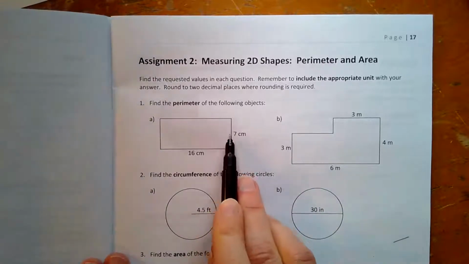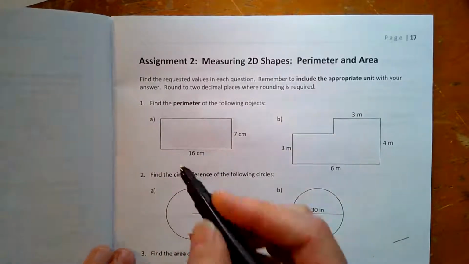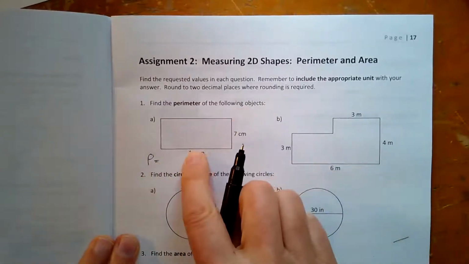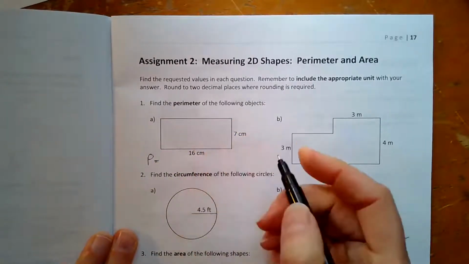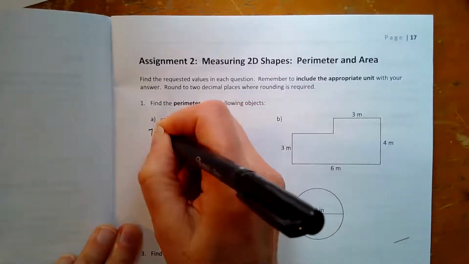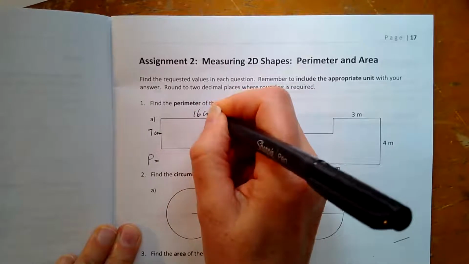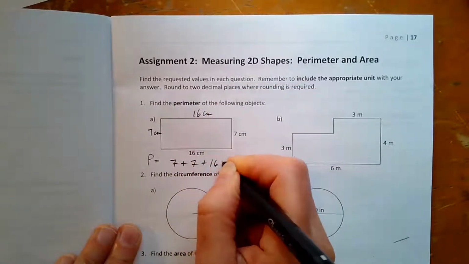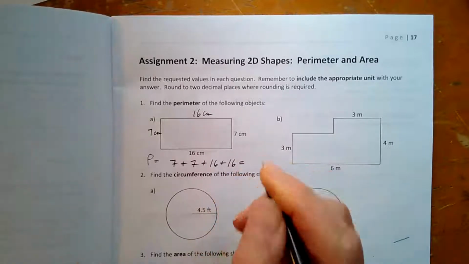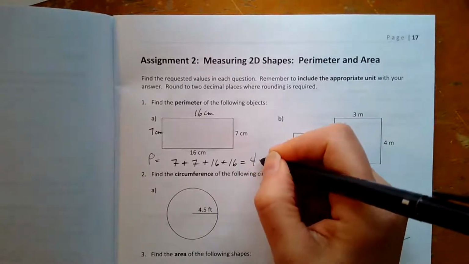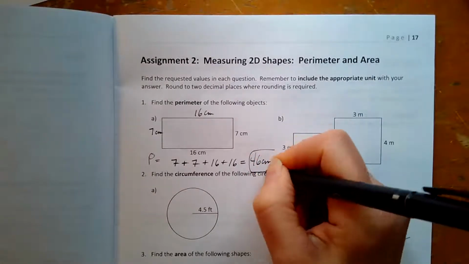So perimeter is a measurement. We add up the outside edges of a shape. This is obviously a rectangle. It should be obvious. So that means this side is 7 centimeters and this side is 16 centimeters. So then the perimeter would be 2 7s, 2 16s, and that gives me 46 centimeters. Right? That's pretty easy.